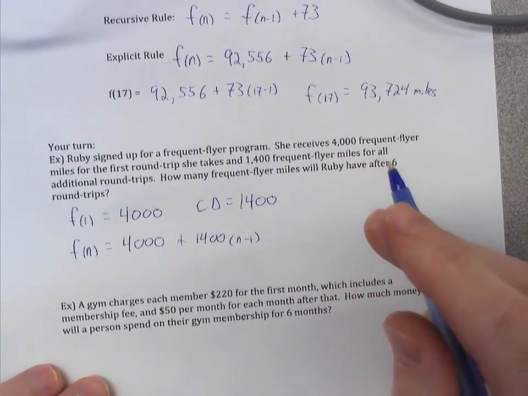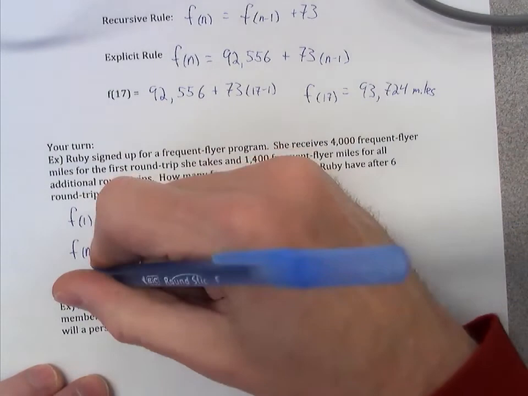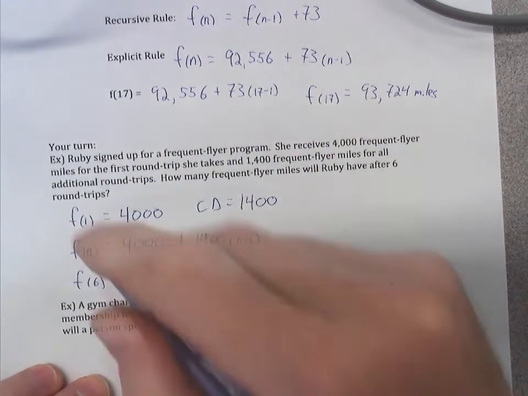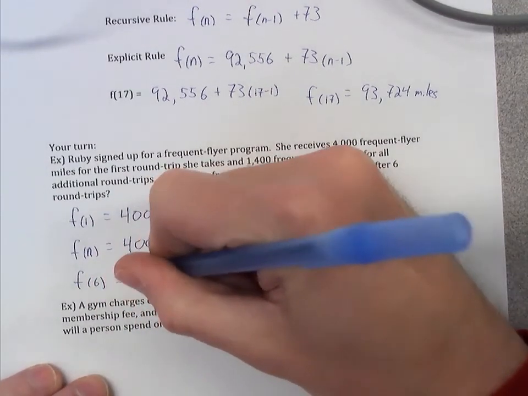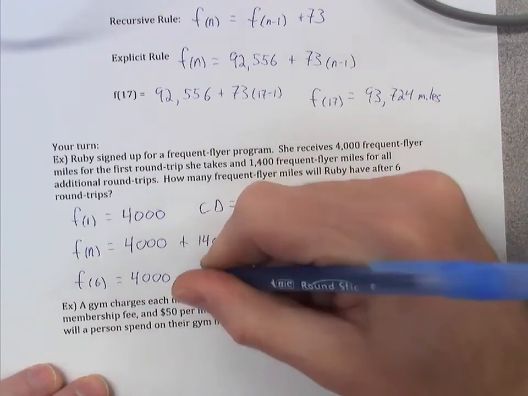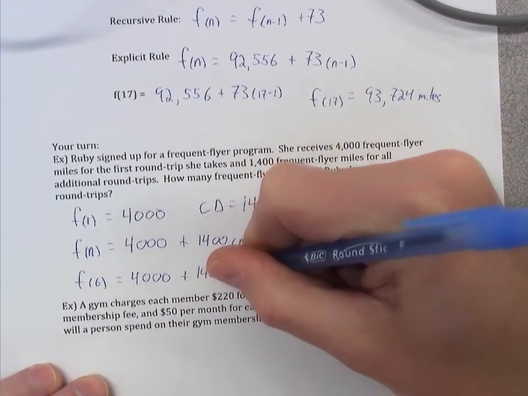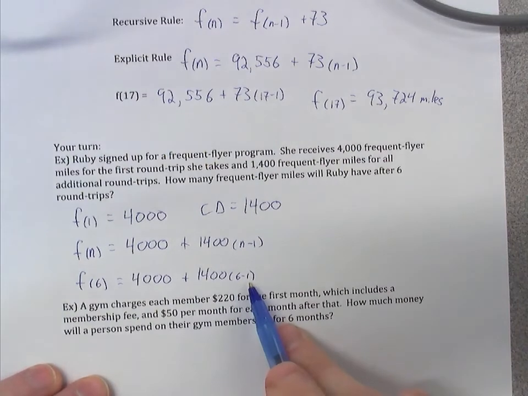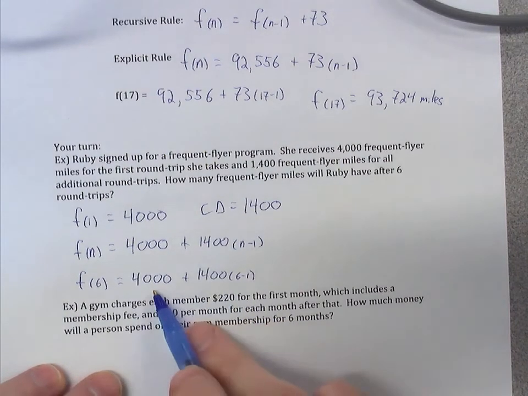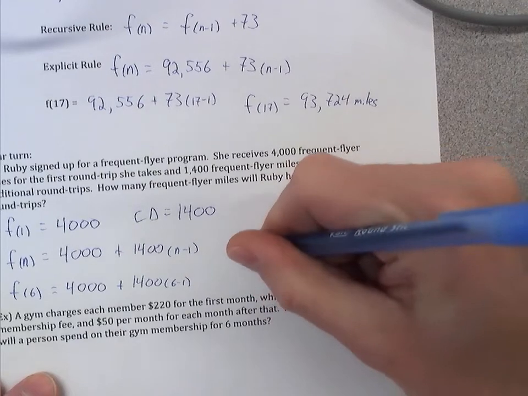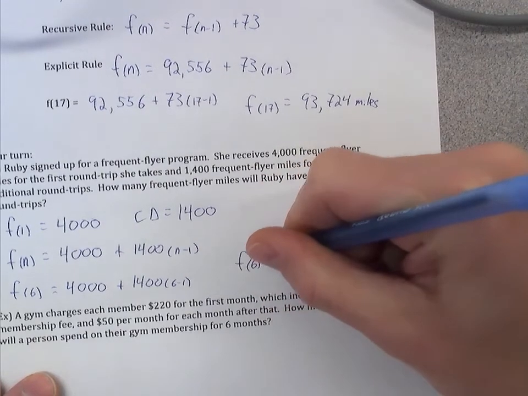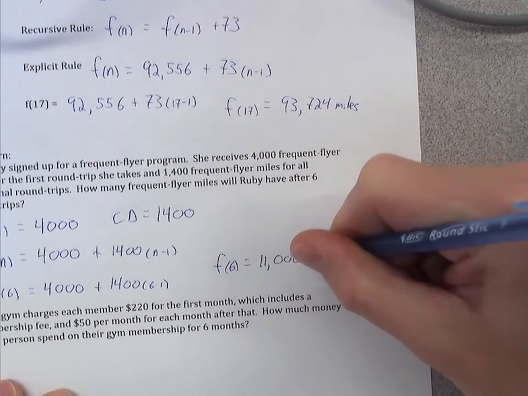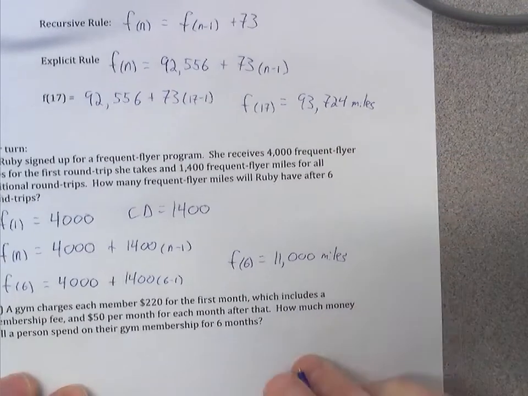So now we want to know what's going to happen if she makes 6 round trips, f of 6. That's going to be equal to, again, f of 1, which is 4,000, plus 1,400 times 6 minus 1. 6 minus 1 is 5 times 1,400. Add that to 4,000, and we find that f of 6 is equal to 11,000 frequent flyer miles. Okay?